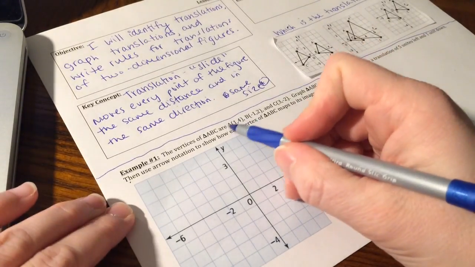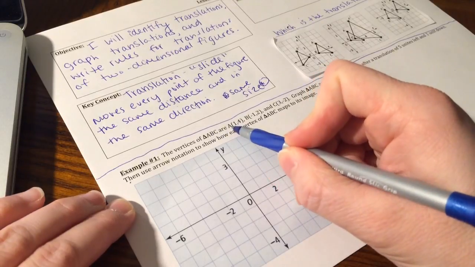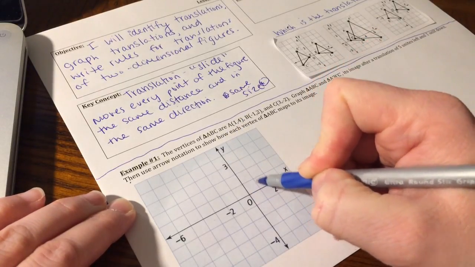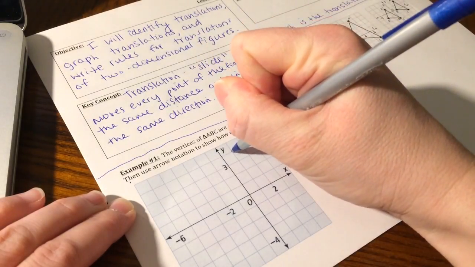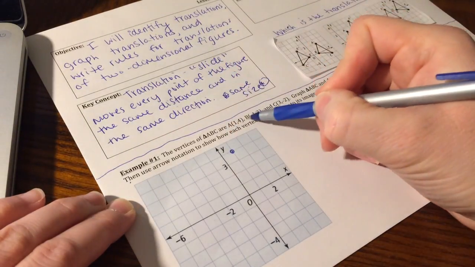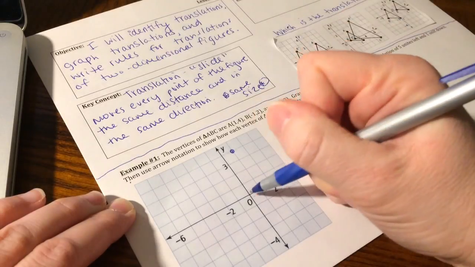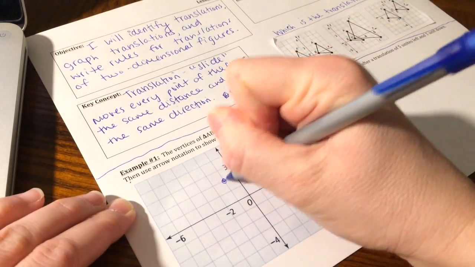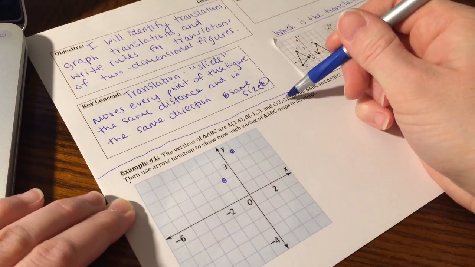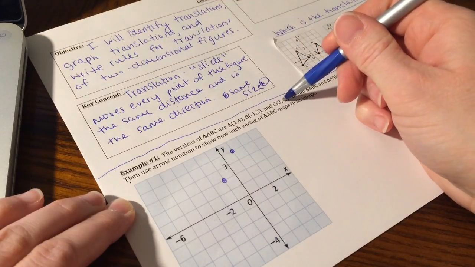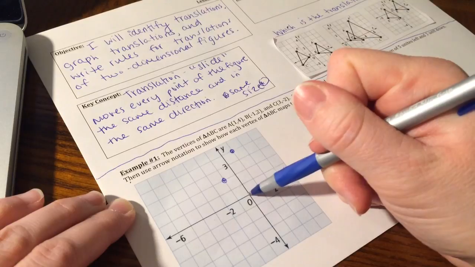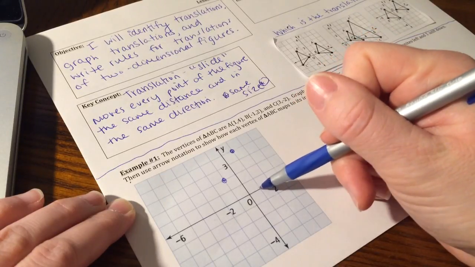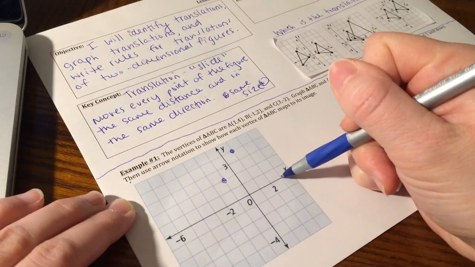All right, so first let's plot the original ABC. A is at (1, 4), so start at the origin, over 1, up 4. B is at (-1, 2). And then C is going to be (3, -2), so 1, 2, 3, and down 2.